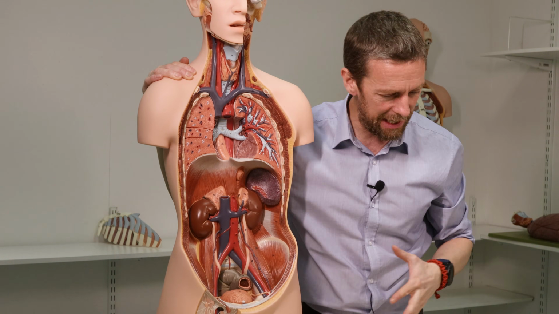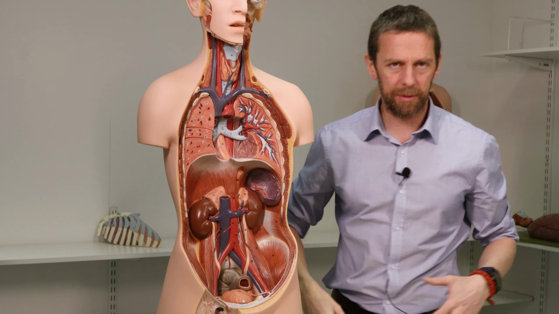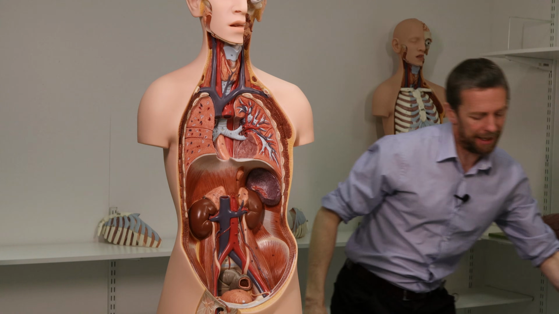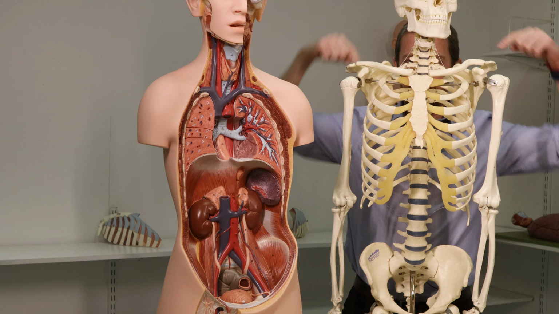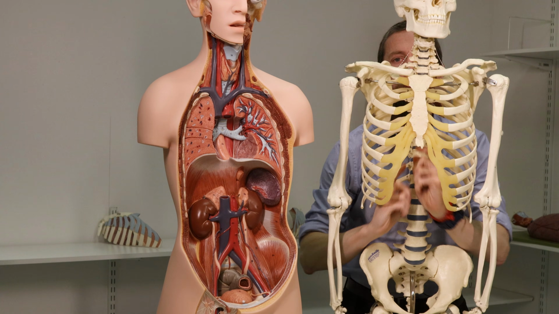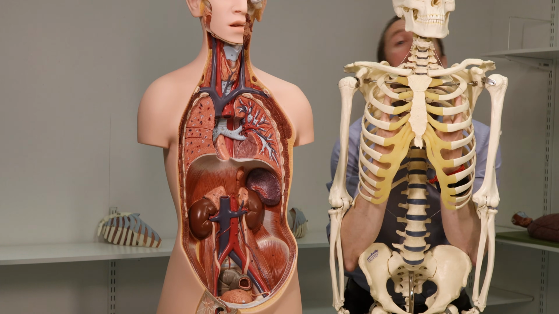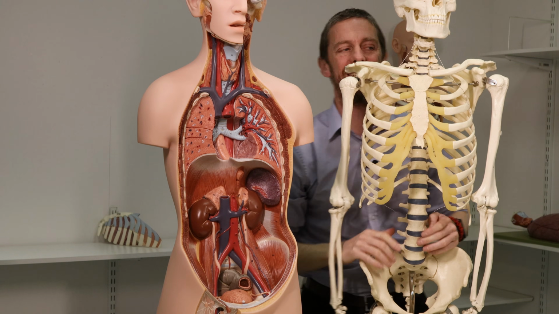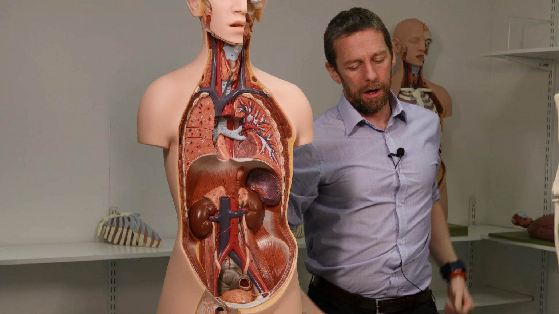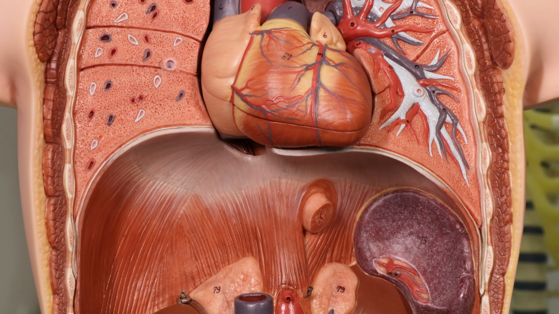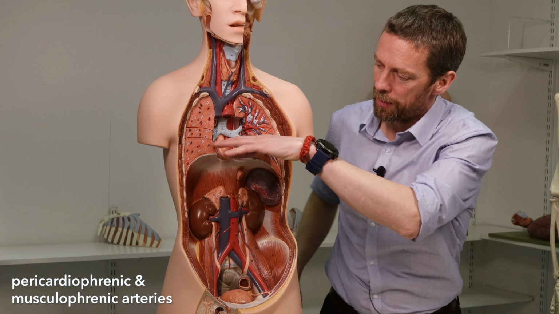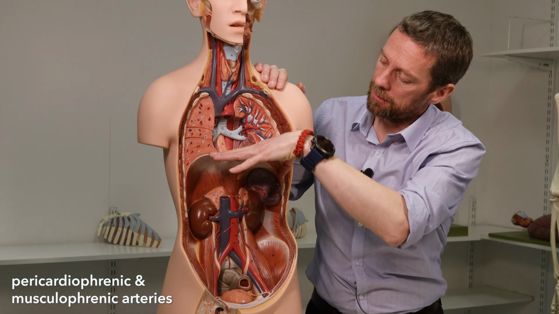It also receives the internal thoracic arteries, running on the internal surface of the thoracic cage, and those give off some pericardiophrenic and musculophrenic arteries to the superior part of the diaphragm.